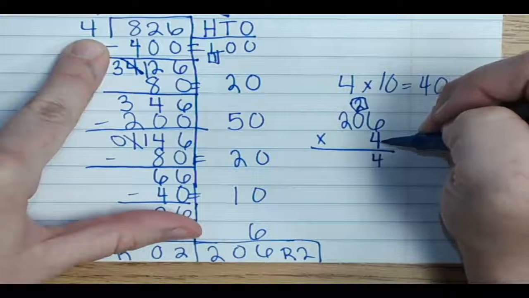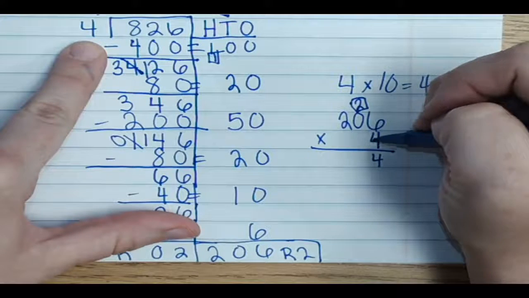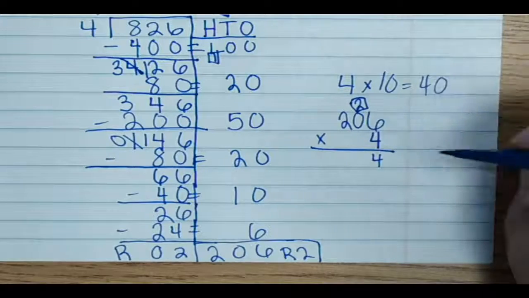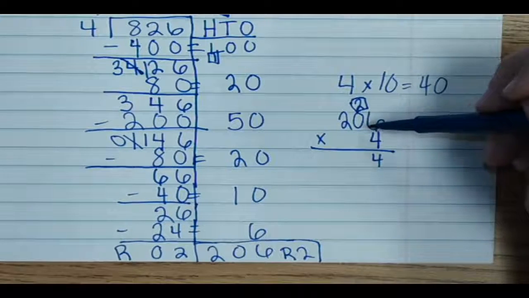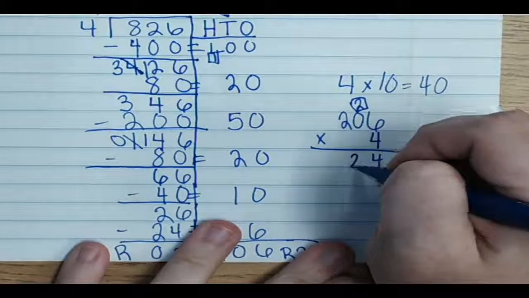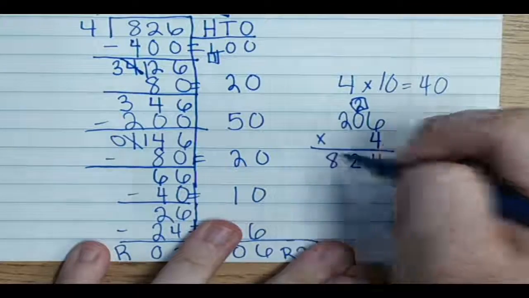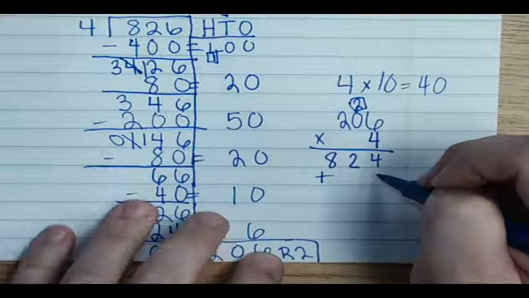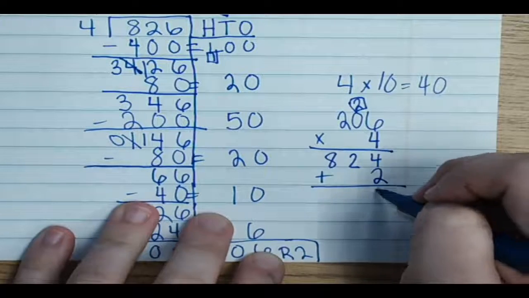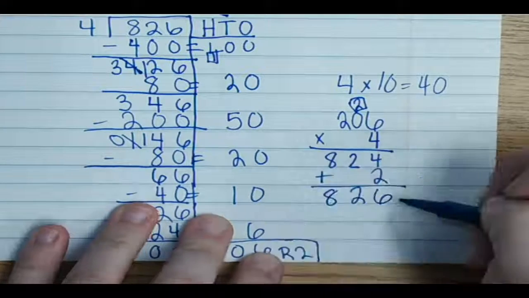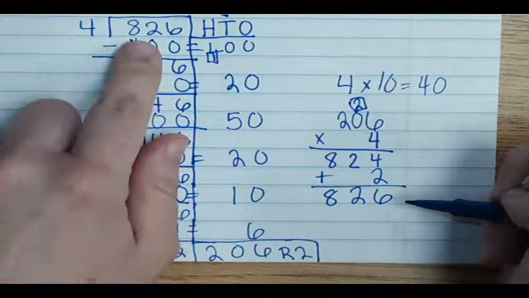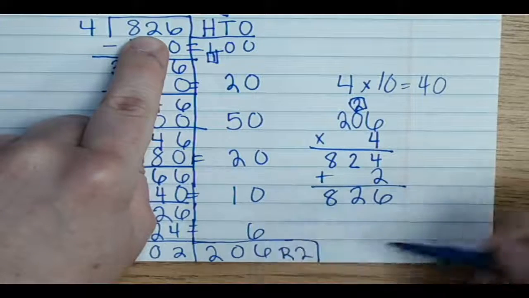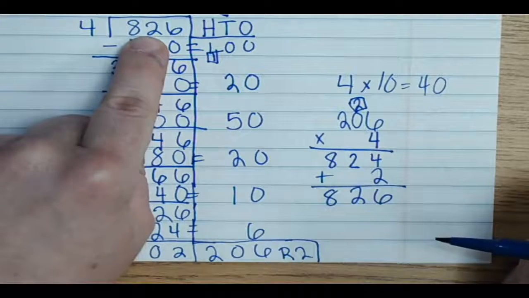A lot of times kids want to say 4. I don't know why. They have a hard time comprehending that they're multiplying by 0. But anyways, 4 times 0 is 0, plus 2 is 2. 4 times 2 is 8. Now we're going to take our remainder and add it back on. Okay. 826 was our dividend. So I know that I divided correctly and that my answer of 206 with the remainder of 2 is correct.